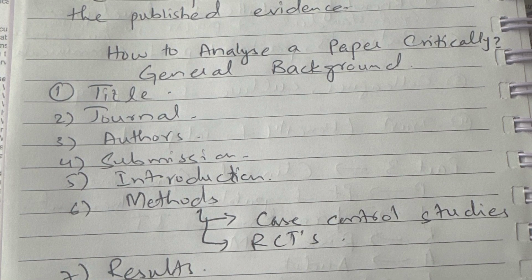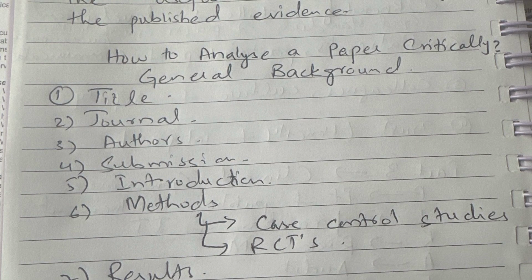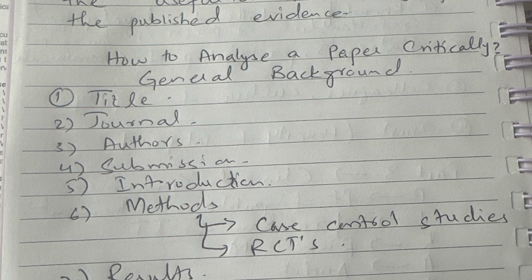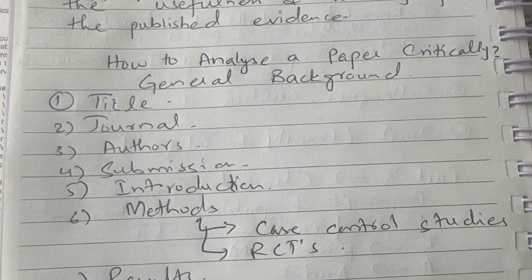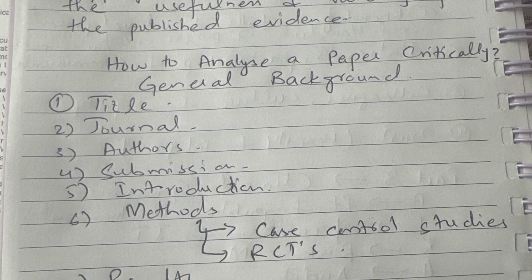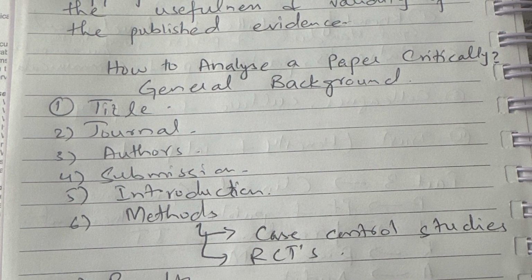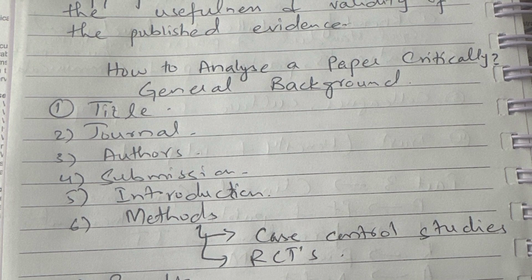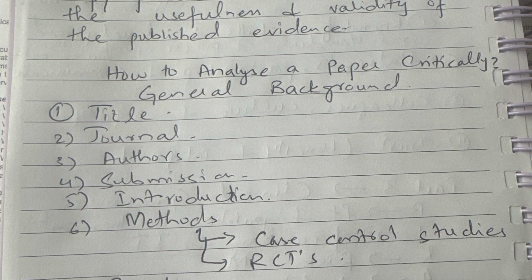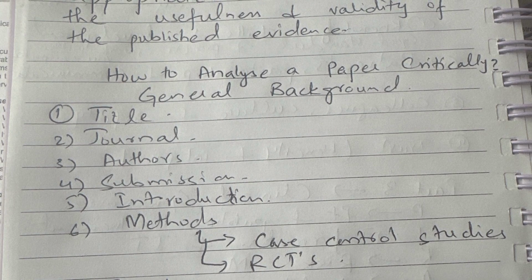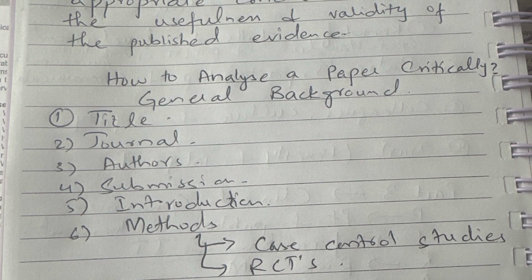And next one is about the results. We need to look at the results. Are they clearly stated? And what statistical methods were used for the data collection? And we need to look at the p-values and confidence interval. And importantly, the interviewer may ask you about the p-value. P-value is the chance between 0 and 1 that the observed event occurred by chance. By convention, a p-value less than 0.05 is deemed significant.